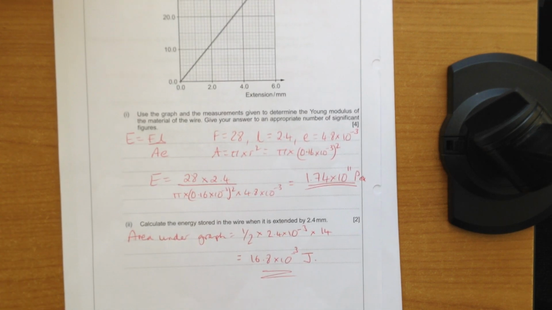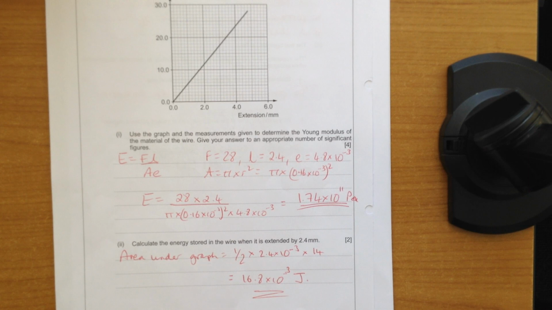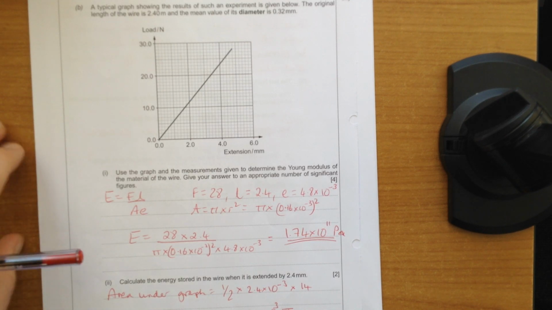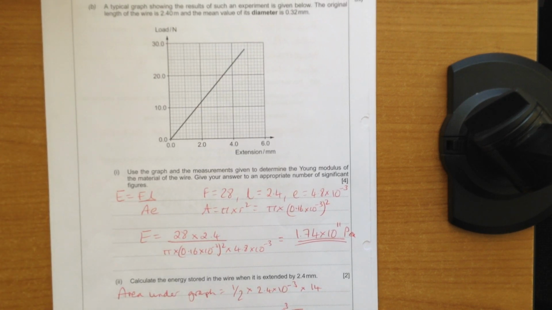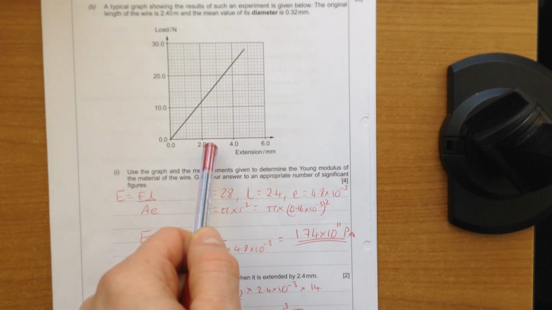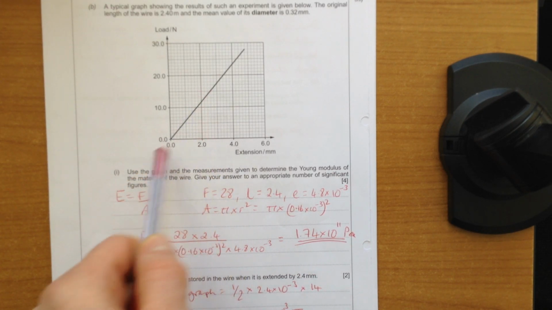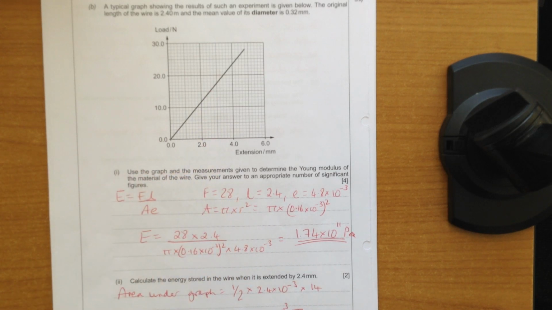The last thing then is calculate the energy stored when it is extended by 2.4 millimeters. The energy stored is the area underneath the force extension graph, right? So you need to go to the extension of 2.4 millimeters, come up, and you've got to find the area underneath that bit of graph there, which is a triangle.